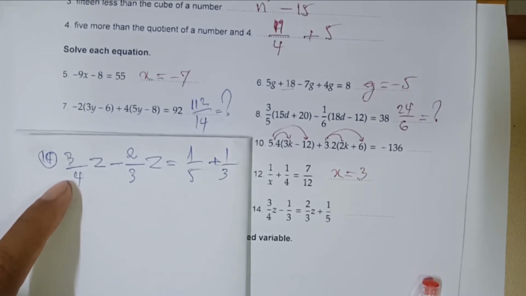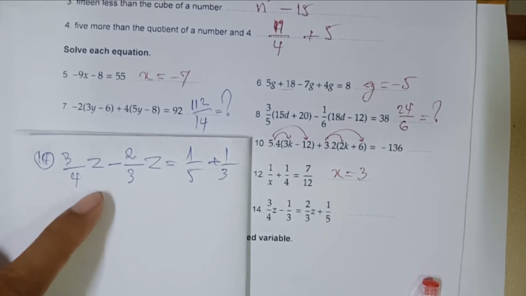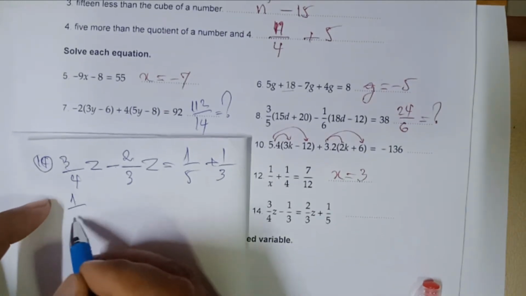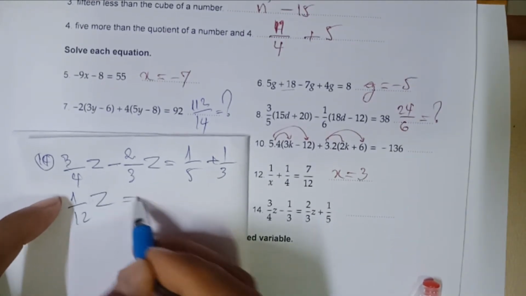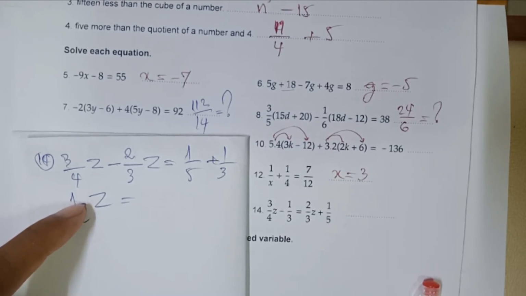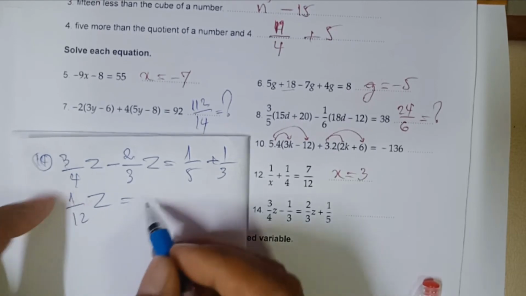Let's work on this number. 3 over 4 minus 2 over 3. That will give you 1 over 12. So I have 1 over 12z is equal to 1 over 5 plus 1 over 3. That will give you 8 over 15.